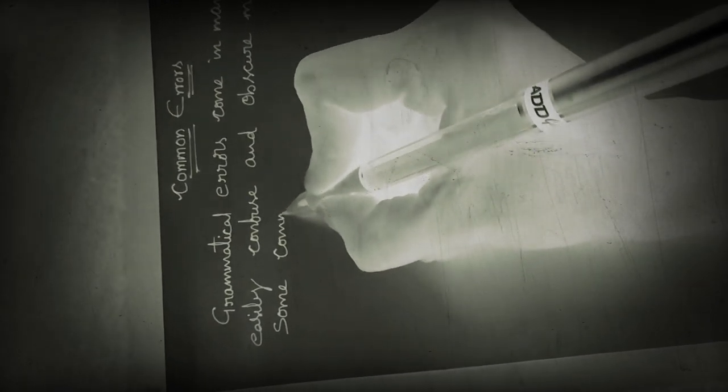Some common errors in English mainly are with prepositions. Most of the common errors happen with prepositions, most importantly in our English.